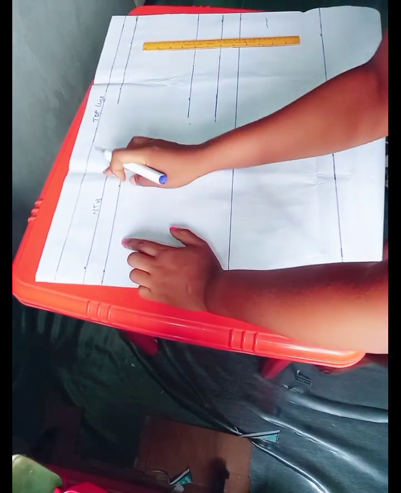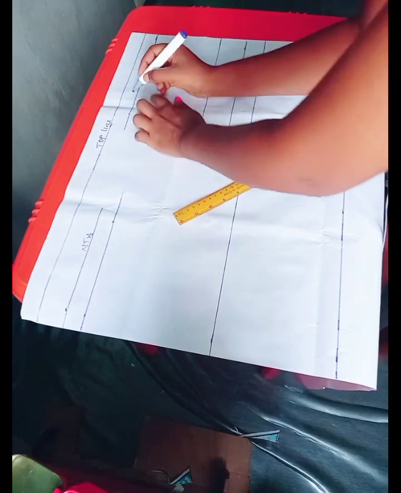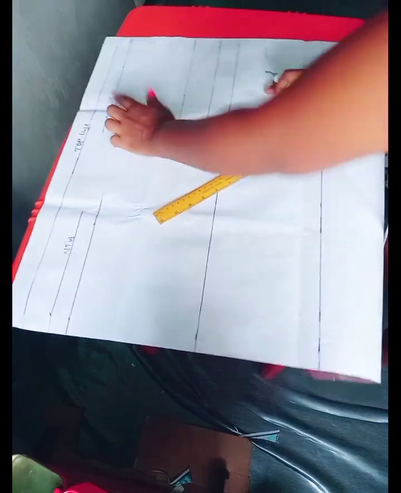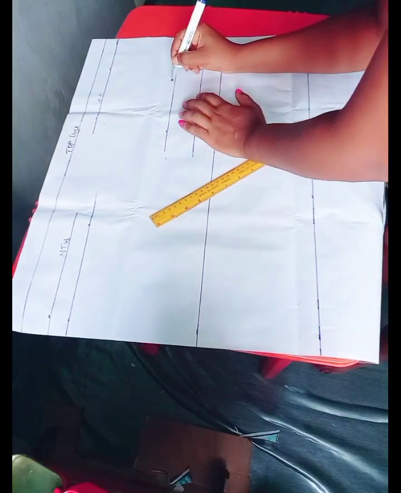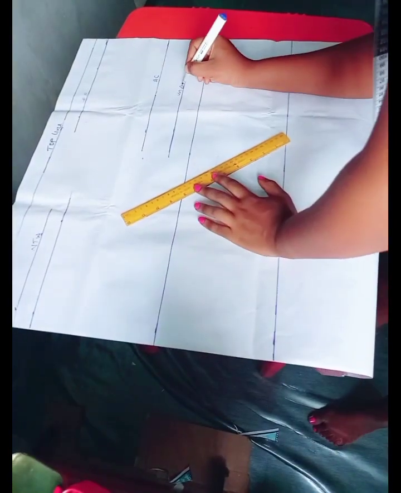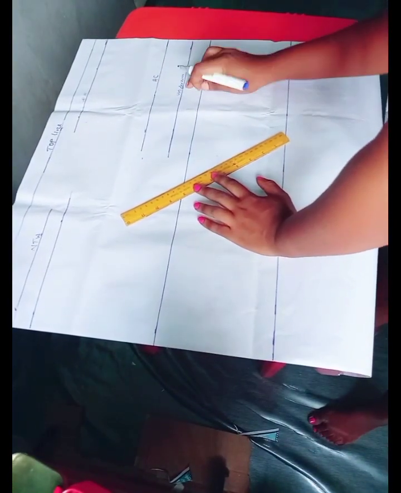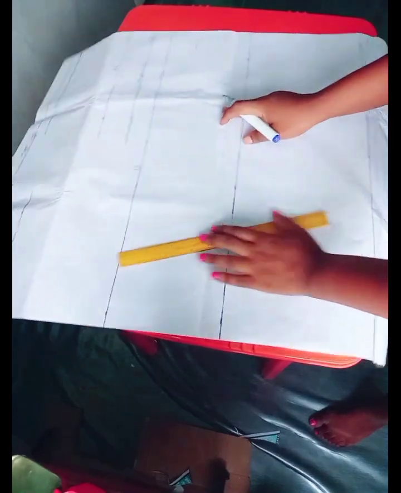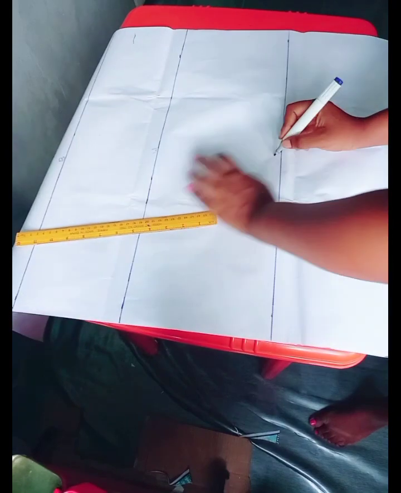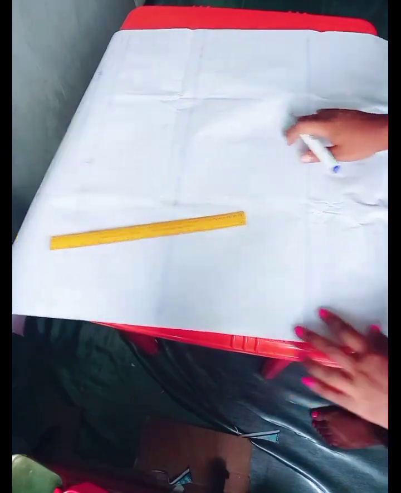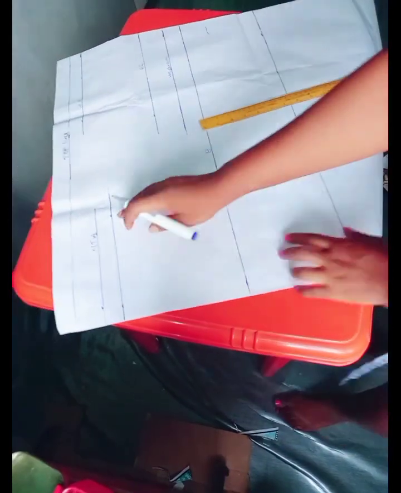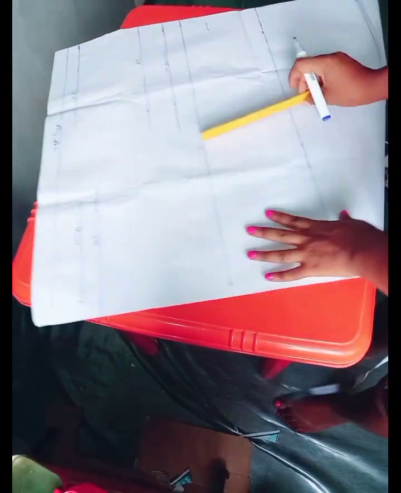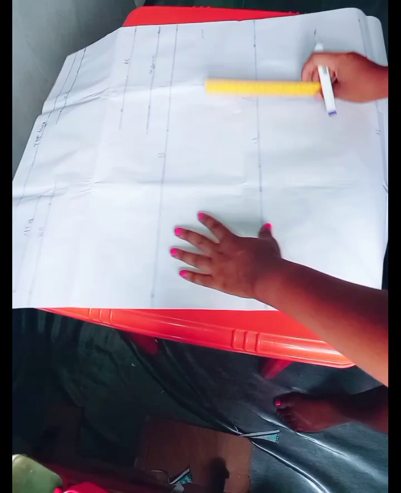Okay, nape to waist. So I'm naming everything. Front shoulder. So we are through with getting the actual block. So these are cross chest, this is underarm line. This is the bust. This is the waist. This is the hip. Okay, so we are actually through with almost everything, remaining the across back. So that is the back shoulder.